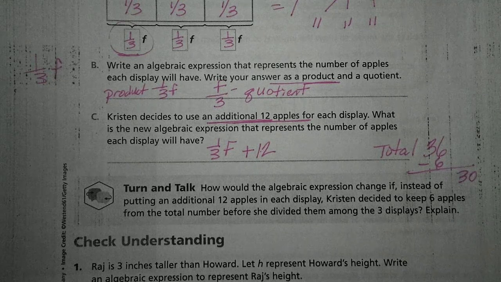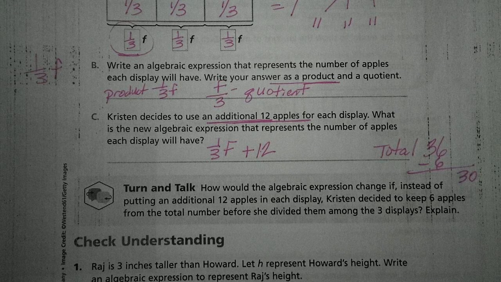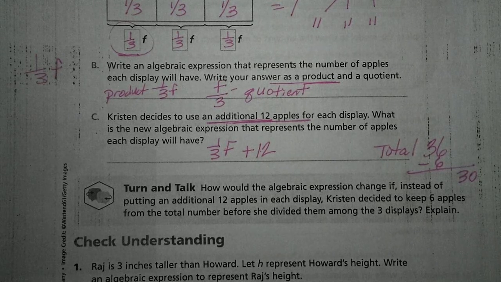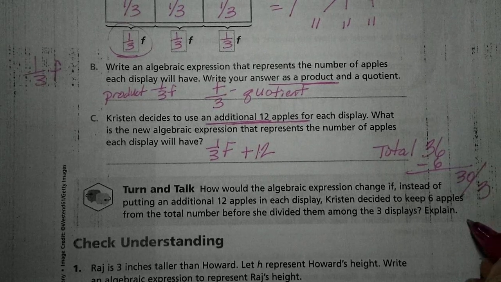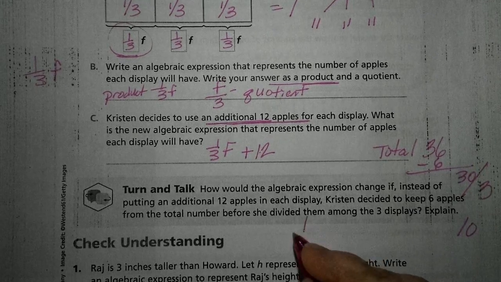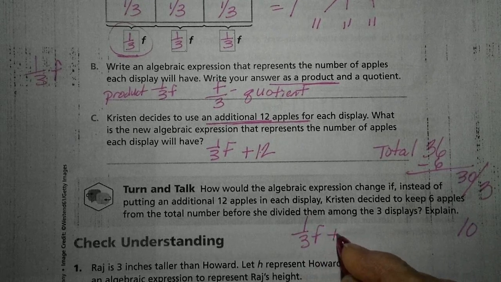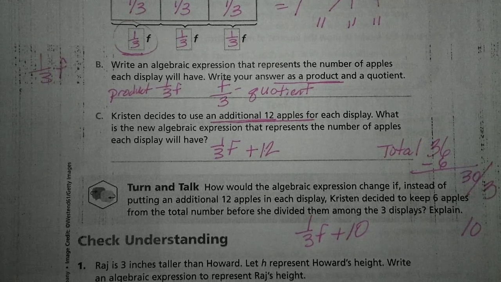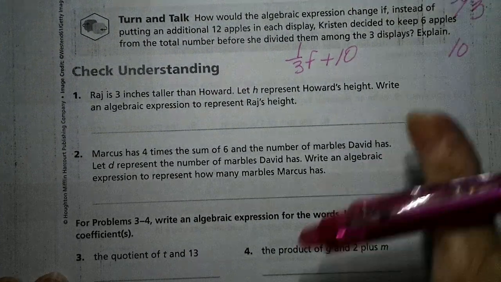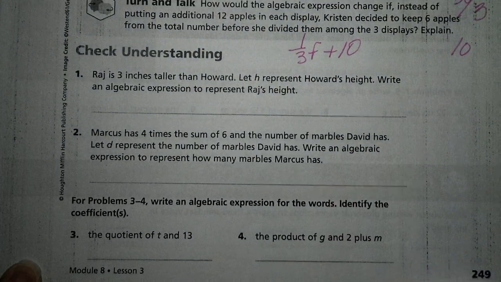Now I'm going to split that among the 3 displays. So how many would each display have now? 10. Yep. So now my new expression would be 1/3 F plus 10. Okay? All right. So look at that check understanding.